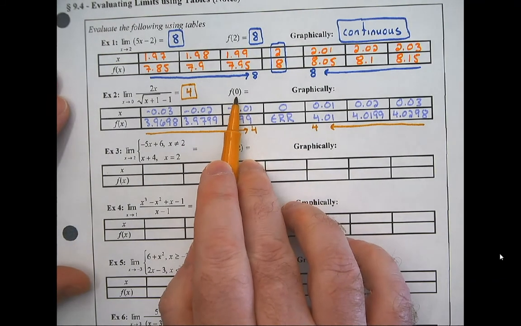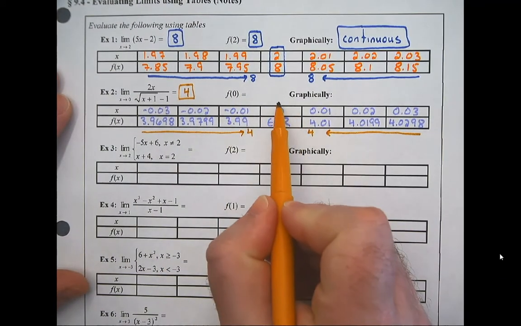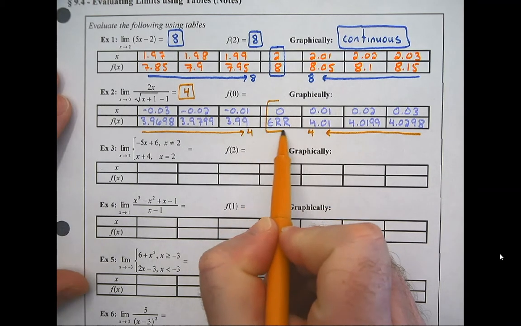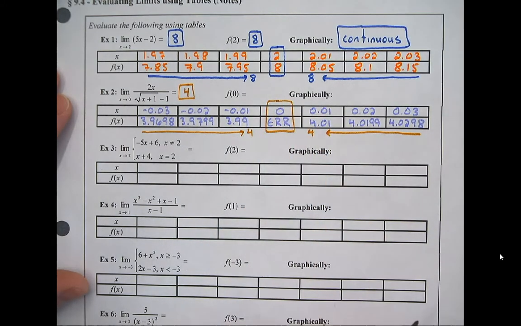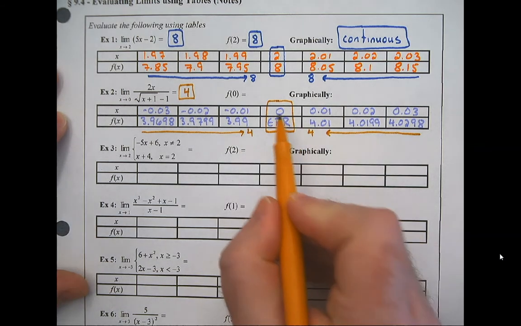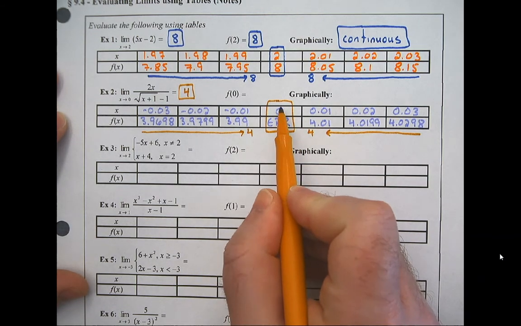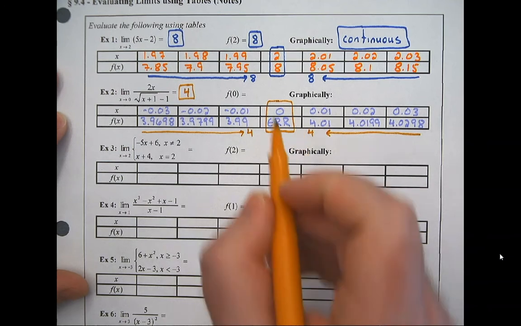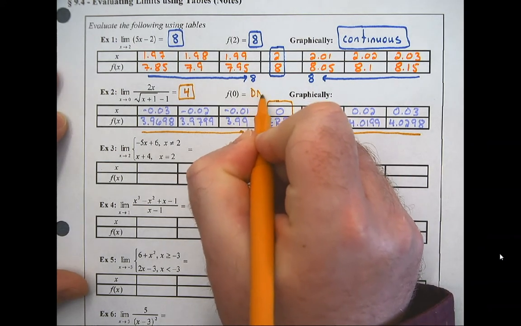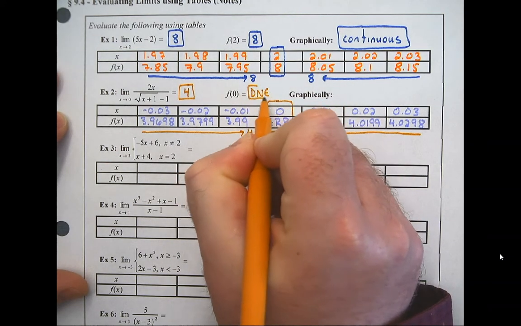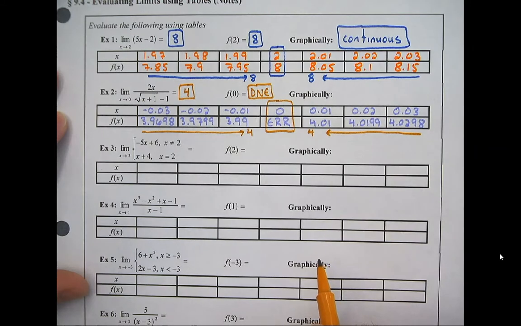This is asking you what's the actual function value. So I'm going to now box in what's actually happening at 0. There's no value there. There's no point. When I plugged in 0 into the table, I got an answer of error. So that means that there is no function value there. You could write undefined. I'm going to write DNE.